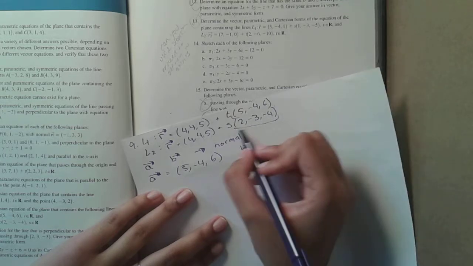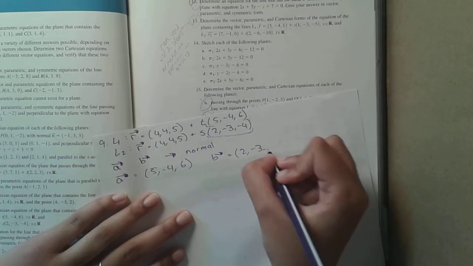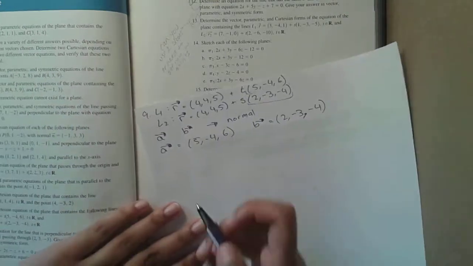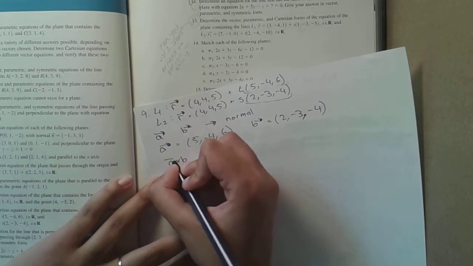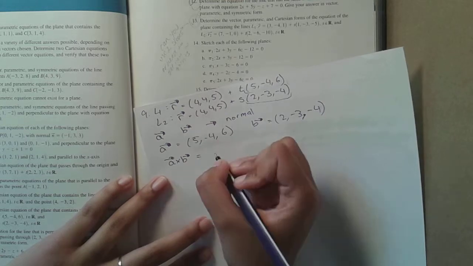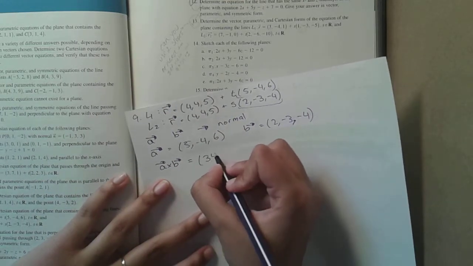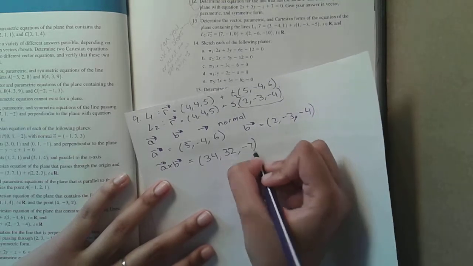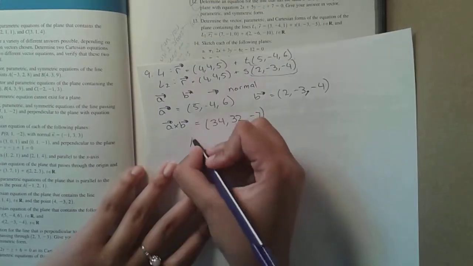These are the values we are focusing on. 2, negative 3, and negative 4. Now to find the normal, you have to cross multiply a by b, which will give you the normal. And when I cross multiplied, I got 34, 32, and negative 7.